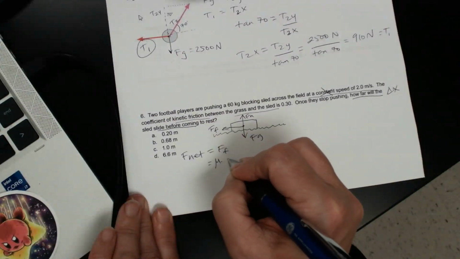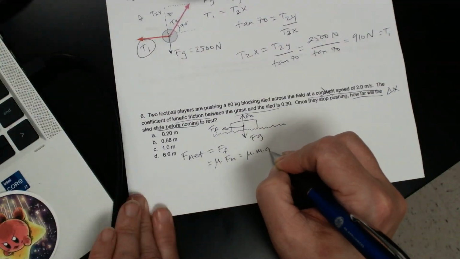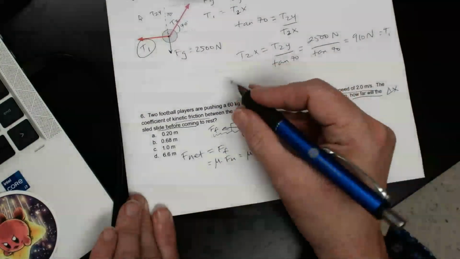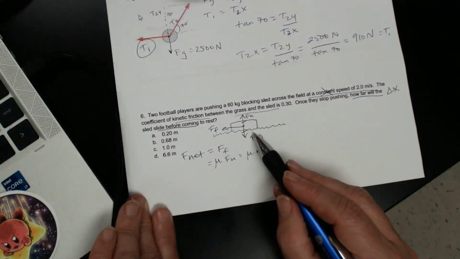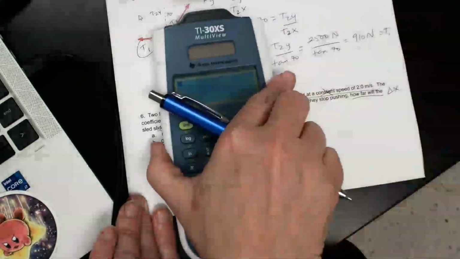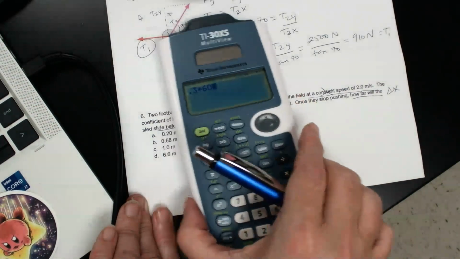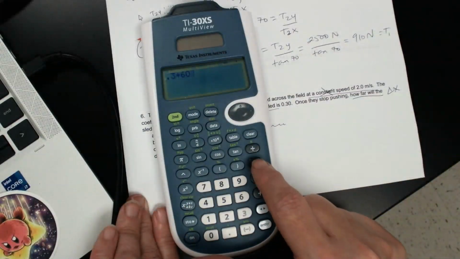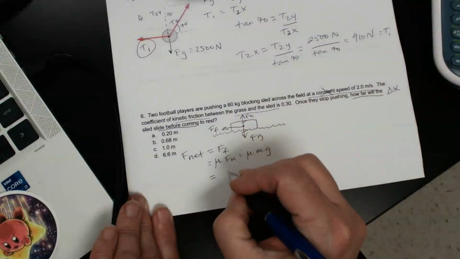That equals mu times our normal force, which equals mu times mass times g, because this is on horizontal ground. So F of g equals F of n. So that's going to give me, let's see, 0.3 times 60. That's our mass. Yep. Times 9.8 is 176.4 newtons.